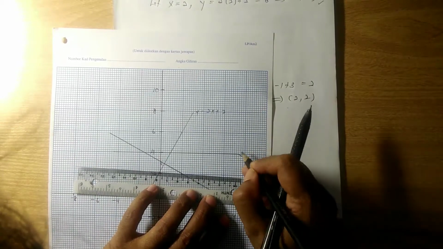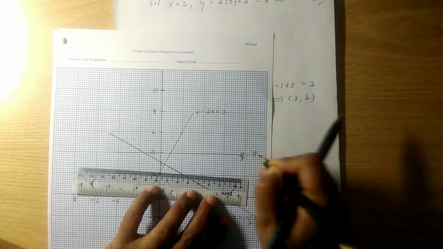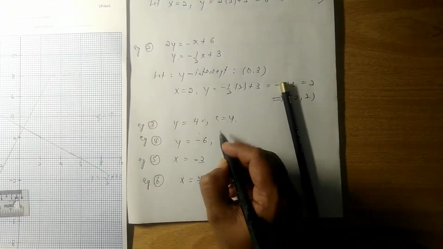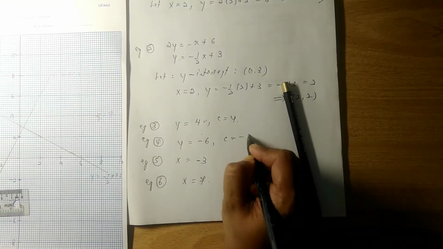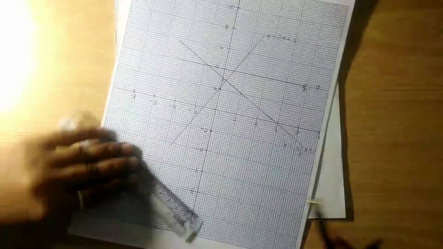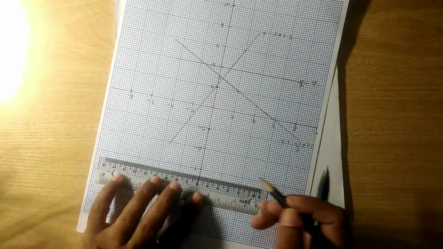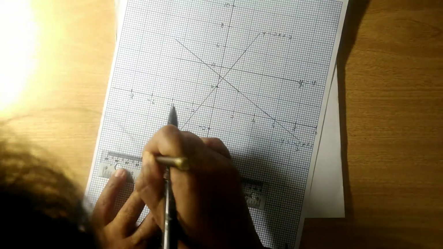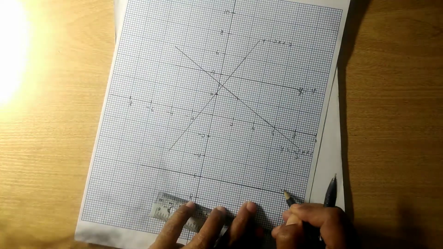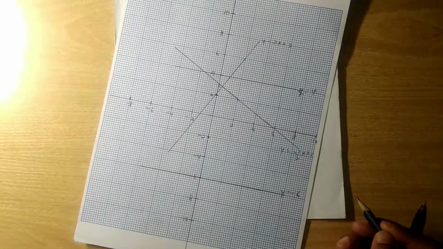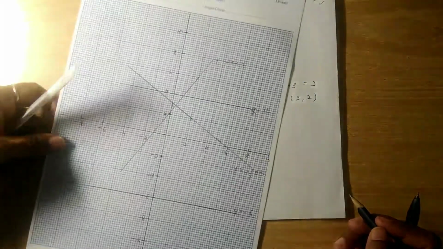So that is y equals to 4. And y equals to negative 6, your c is negative 6. 6 is here. So that's y equals to negative 6.